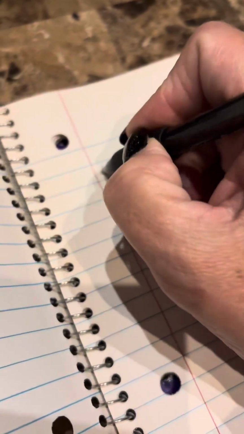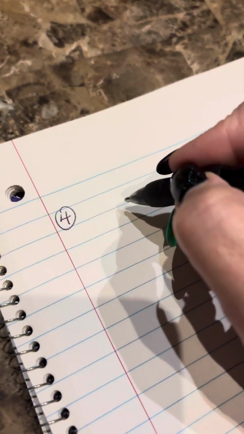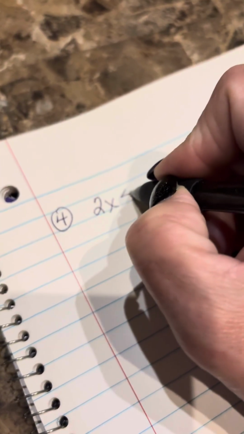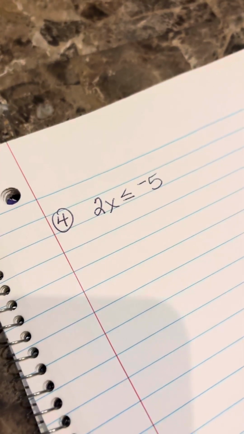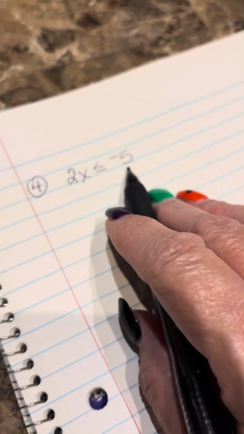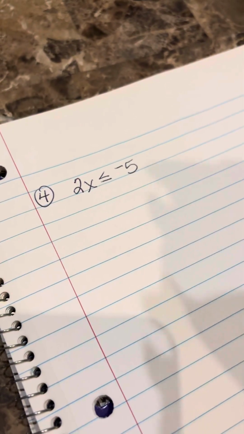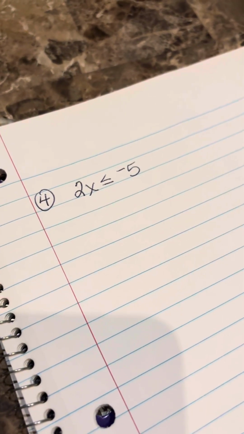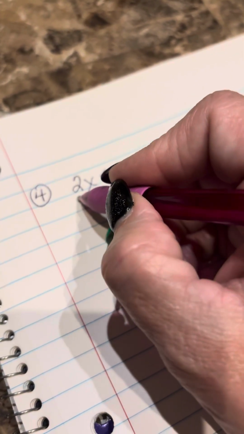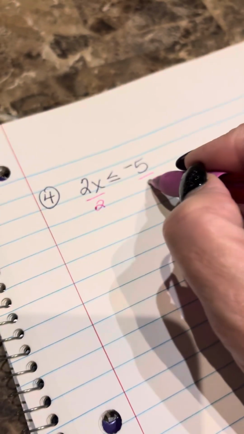Now you have to be very, very careful. I'm not saying that the rule is anytime you multiply by a negative number, you are going to switch the sign. That's not what's happening here. So for example, in this one, we have 2x is less than or equal to -5, okay? So what's attached to the x is a 2. How it's attached is multiplication. So to undo that, I'm going to divide both sides by 2.